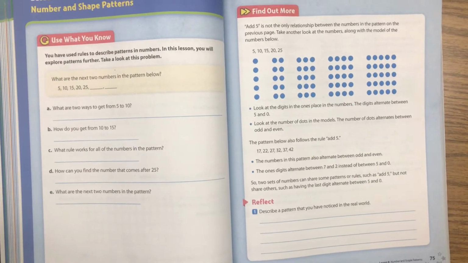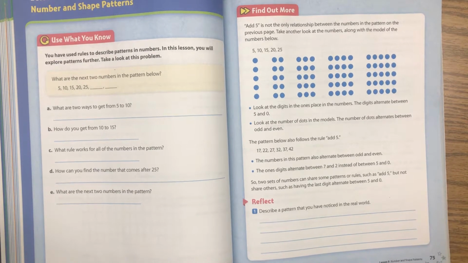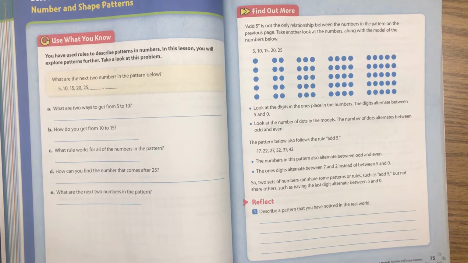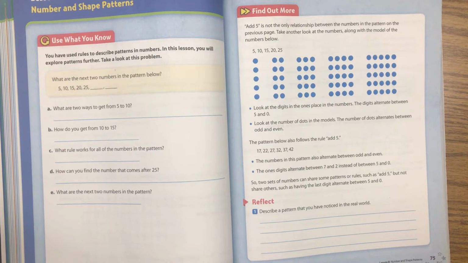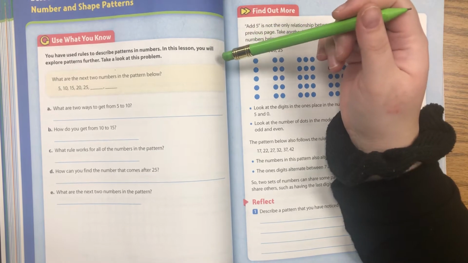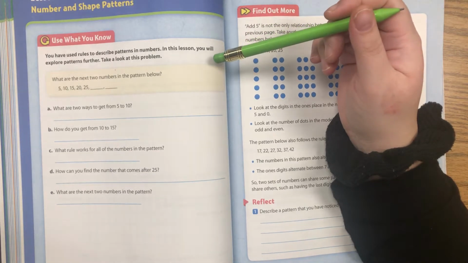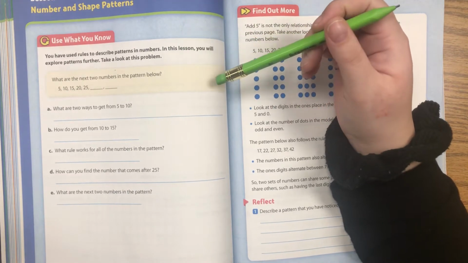Okay, today we are doing instruction book page 74 and 75. We're starting a new lesson, and this lesson is about number and shape patterns. So, our first question up here says that we have used rules to describe patterns in numbers. In this lesson, you will explore patterns further. Take a look at this problem.